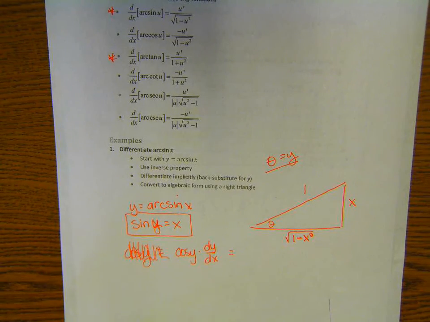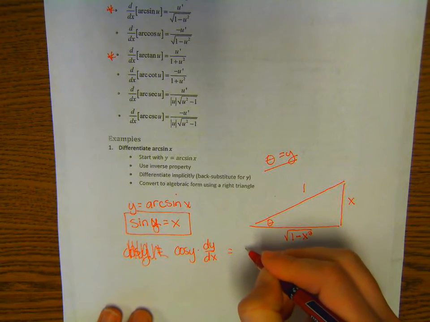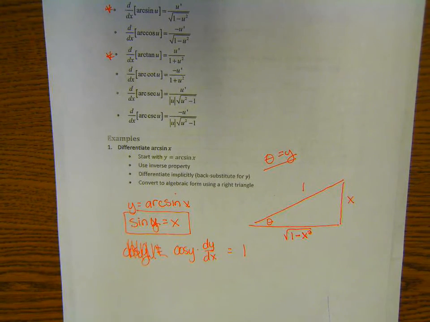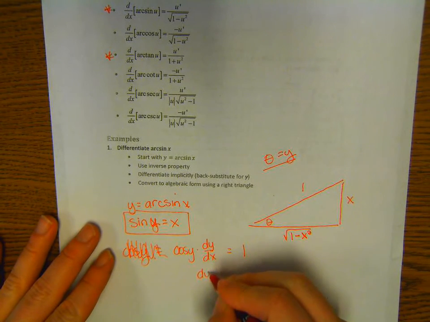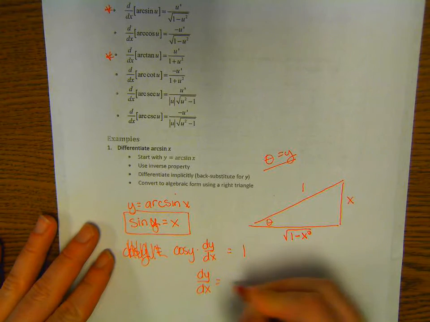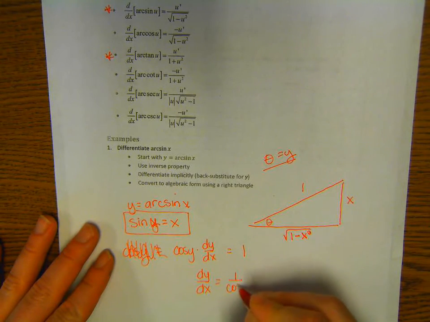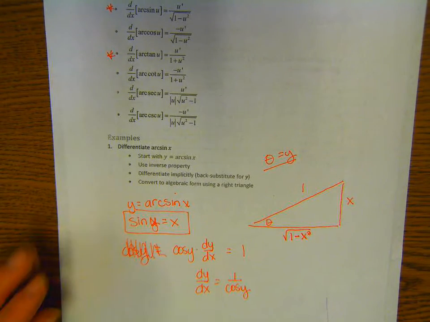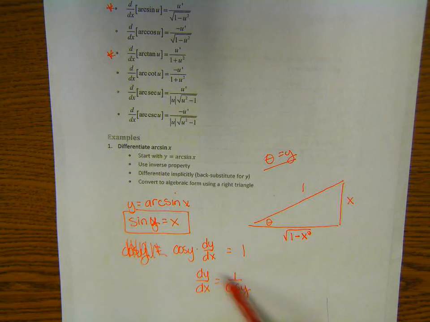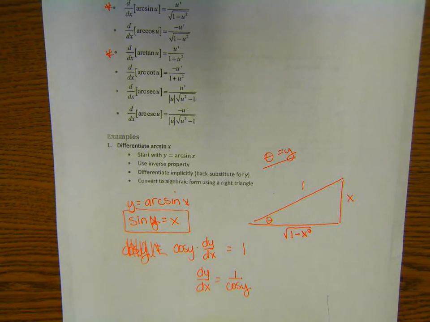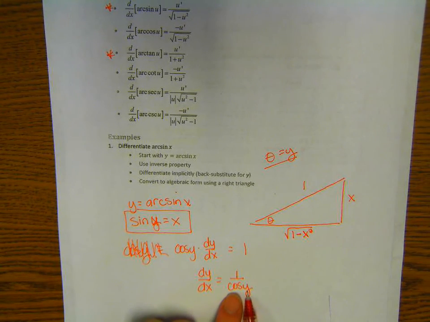Let's solve for dy/dx, because that's what we're trying to find. So dy/dx equals 1 over cosine of y. Agreed? Now let's use the triangle. Cosine of y is adjacent over hypotenuse, so isn't it the square root of 1 minus x squared over 1?